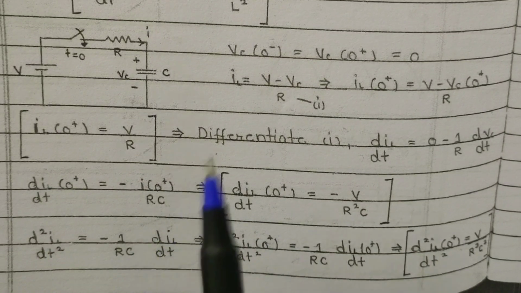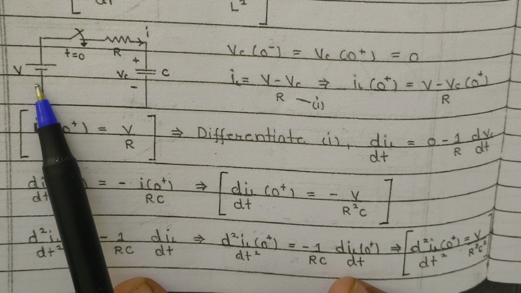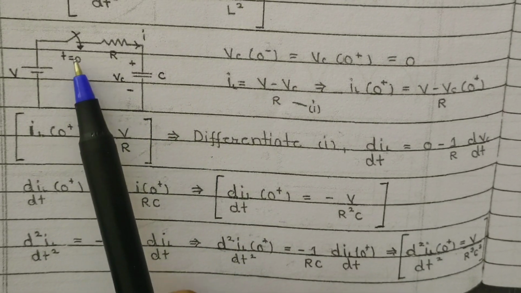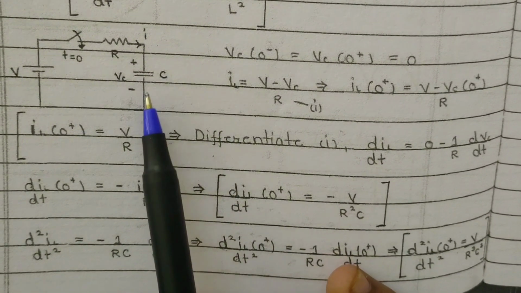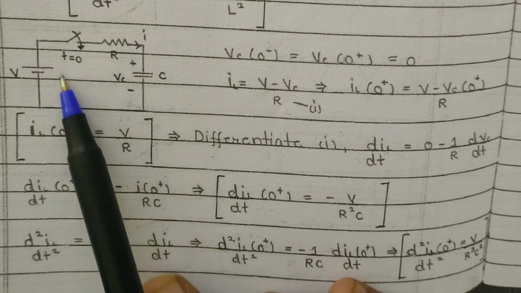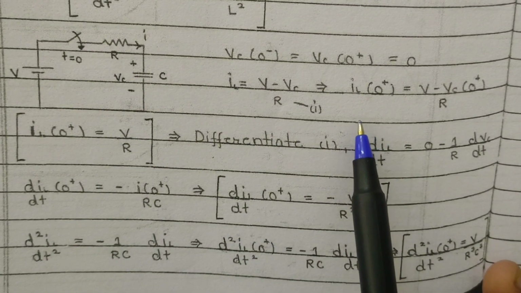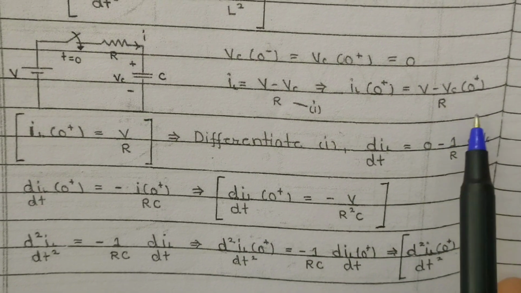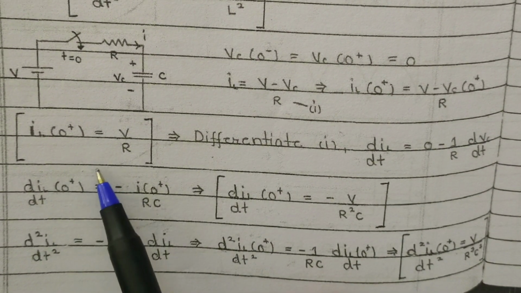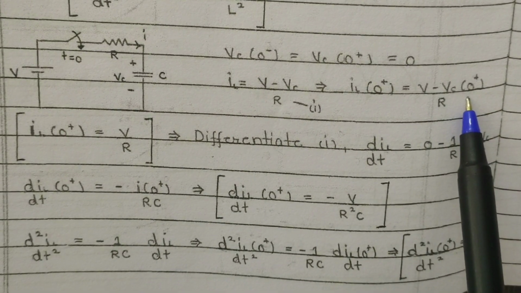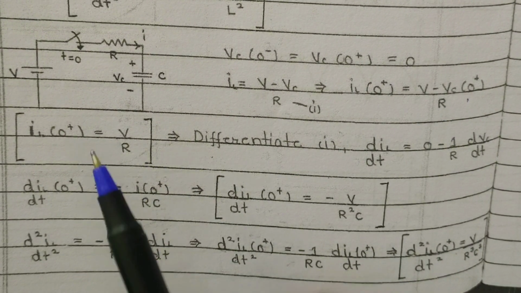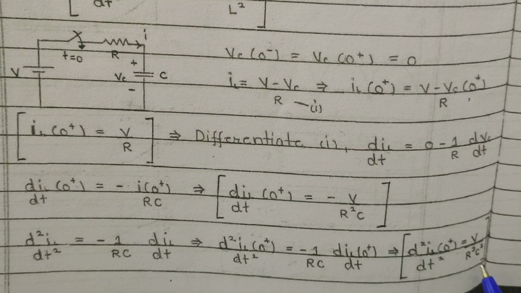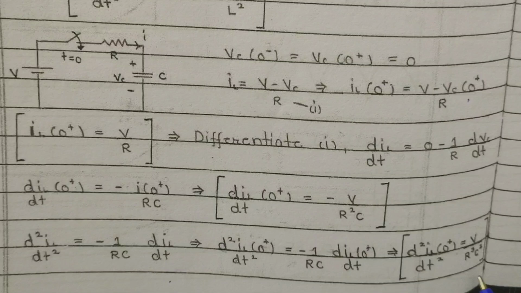The same thing happens with a resistor and capacitor having the voltage source. Initial voltage across a capacitor before 0 and after 0 remains 0 because the switch is open. IC will be V minus VC by R, where IC of 0 plus equals V minus VC of 0 plus by R. VC of 0 plus is 0, so replace it by 0, and you will get V by R. Differentiate it, and differentiate again a second time, and you will get the equation as V by R square C square.